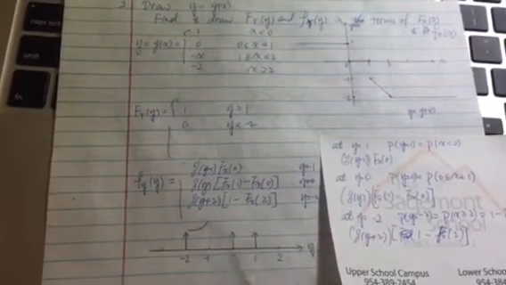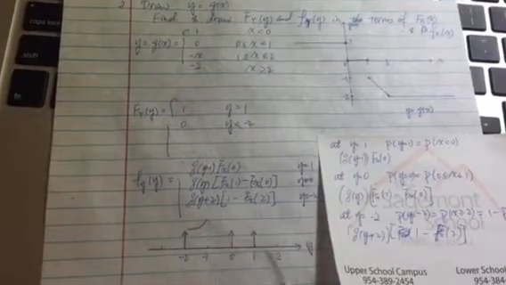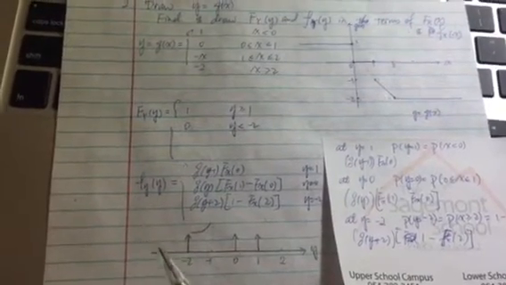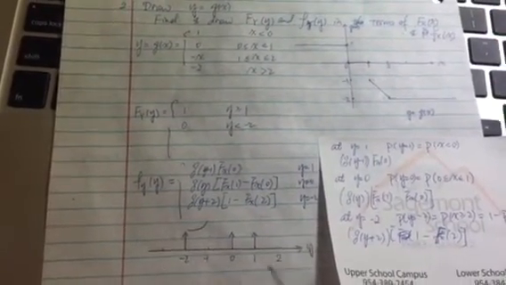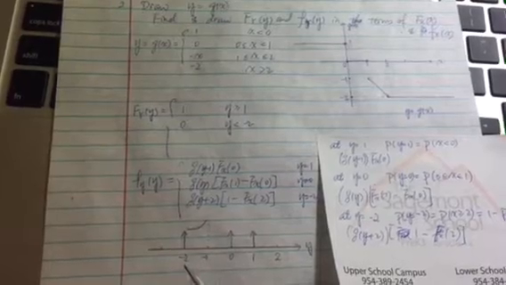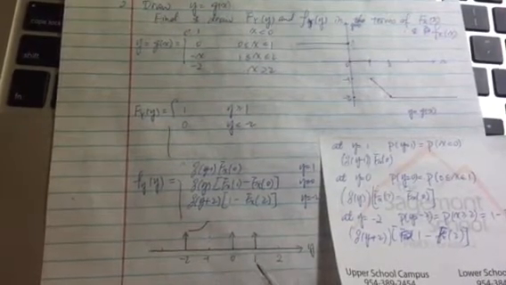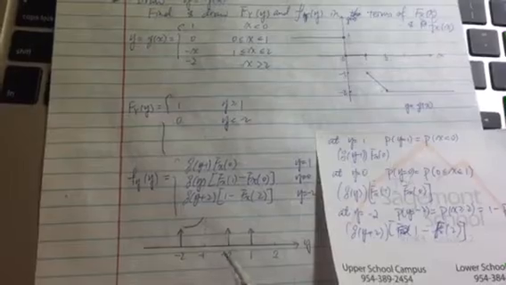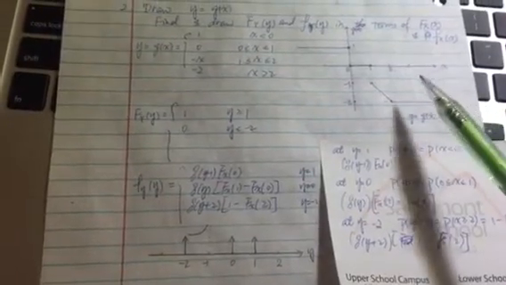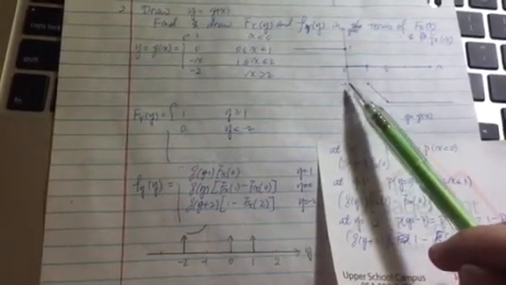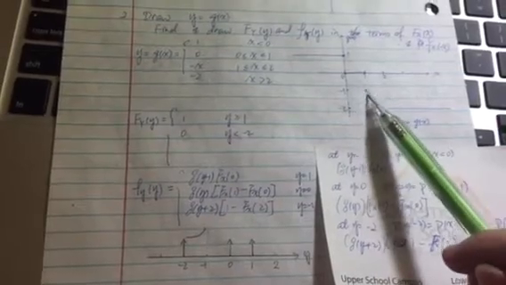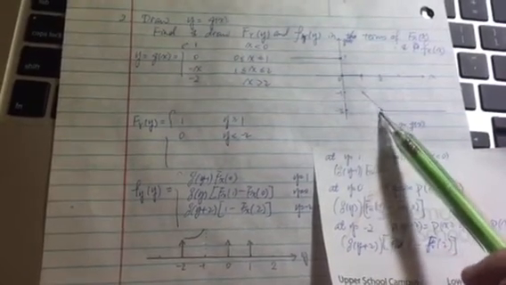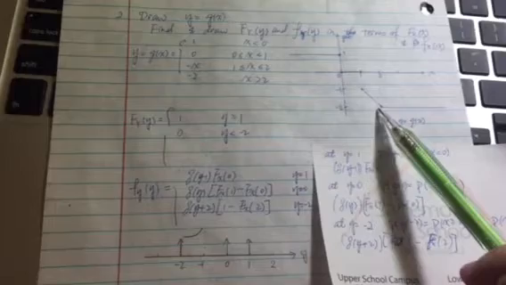So we have the 3 impulses. This is the graph of small f of y. The 3 impulses are here at -2, at 0, and at 1. And we realized that between -1 and -2, there is this negative x graph.